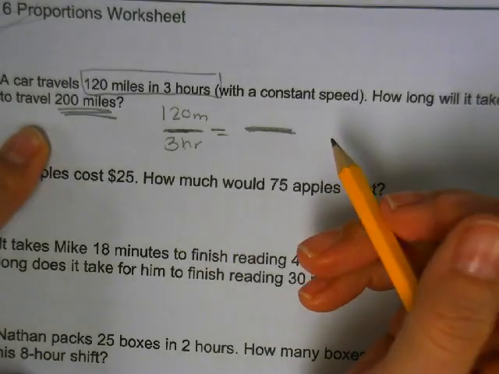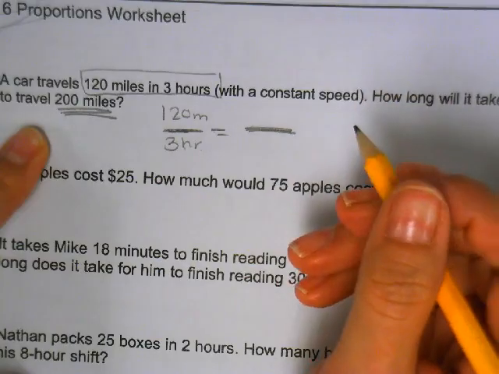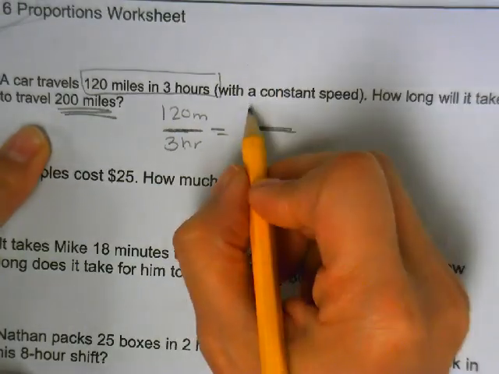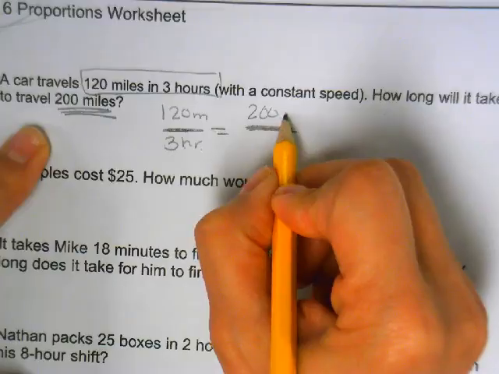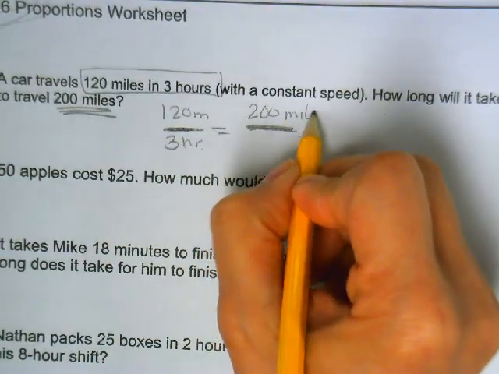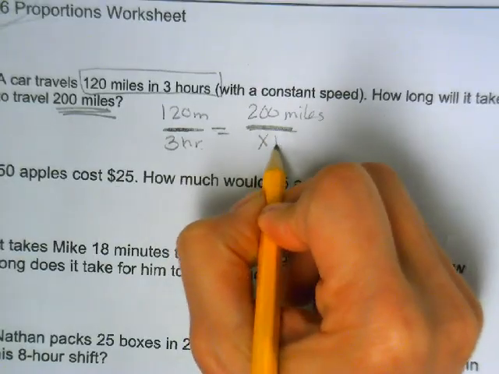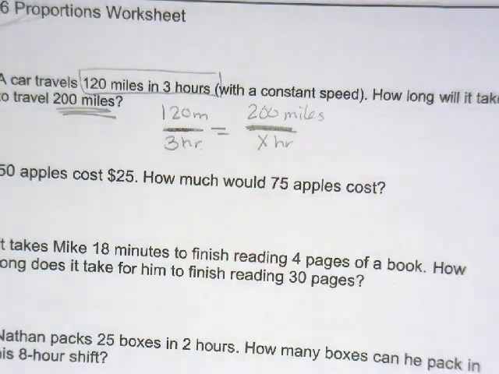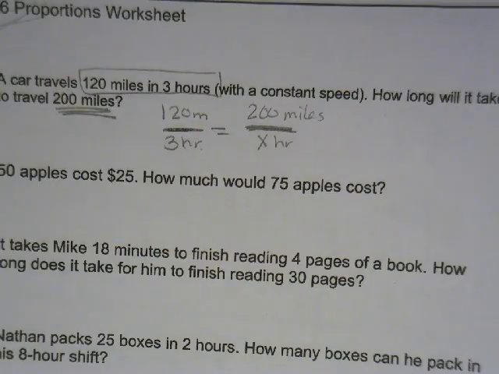Why does it go on the top? Oh. Miles. Because of miles, not the bigger numbers. So we put it on top because of miles. Miles and miles have to match. Hours and hours have to match. They have to match across.